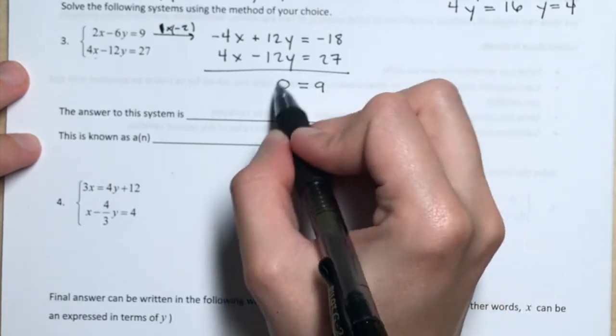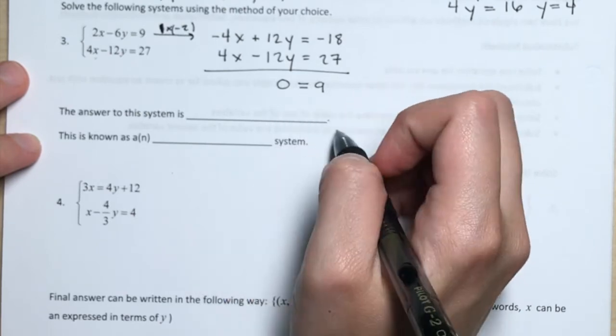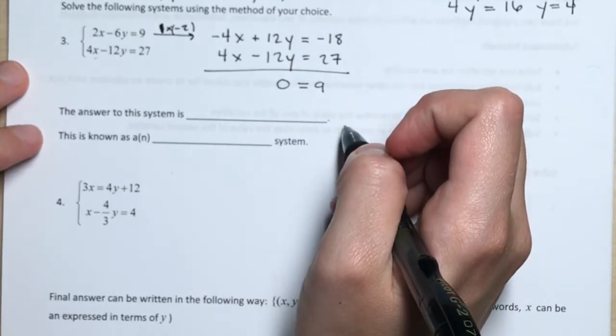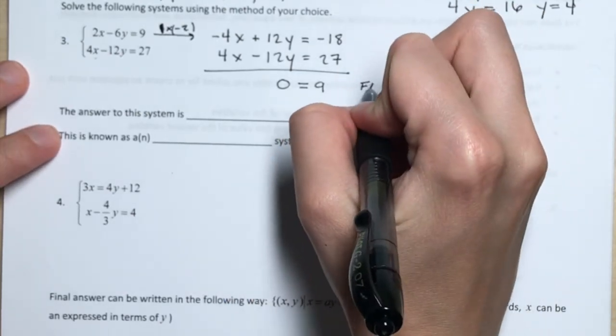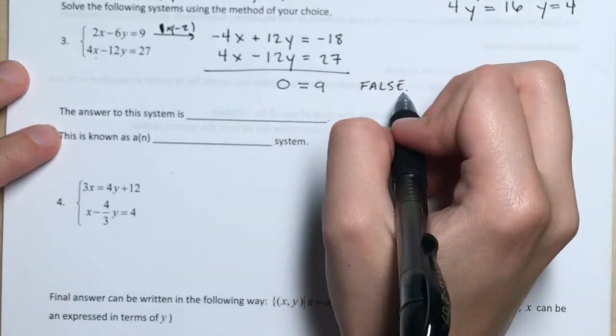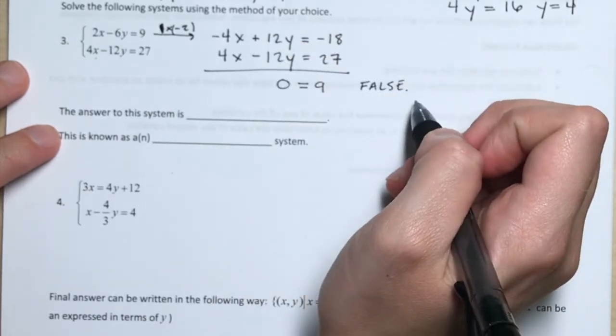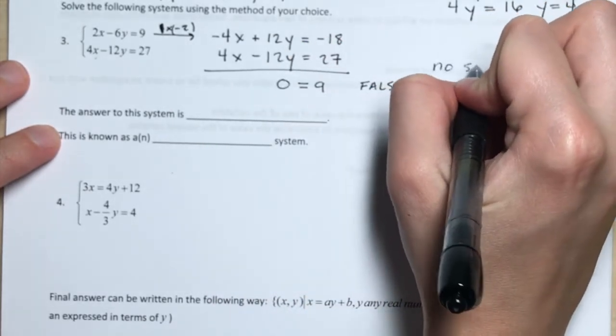So what I've gotten when I added these together is 0 equals 9. Is this a true statement? No, this is a false statement. What does it mean if we get a false statement trying to solve these two equations? Well, it means that there's no solution.